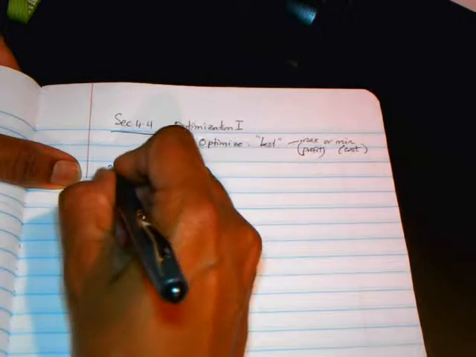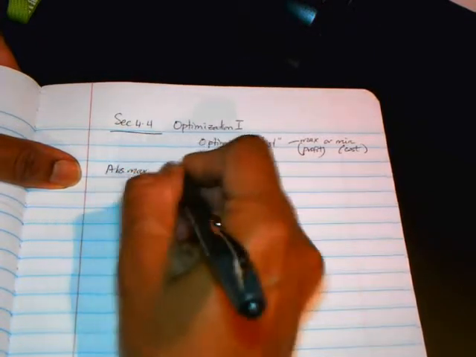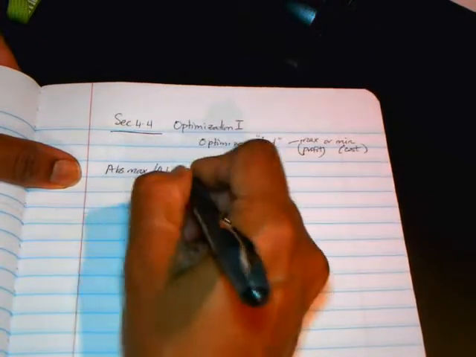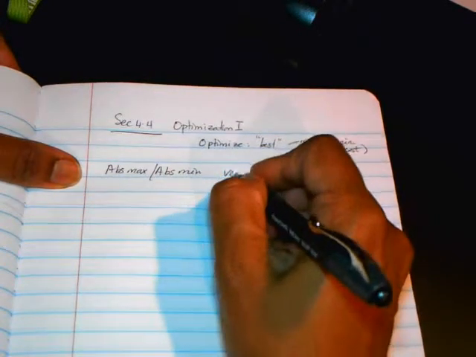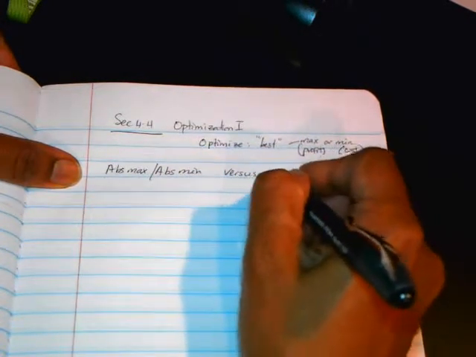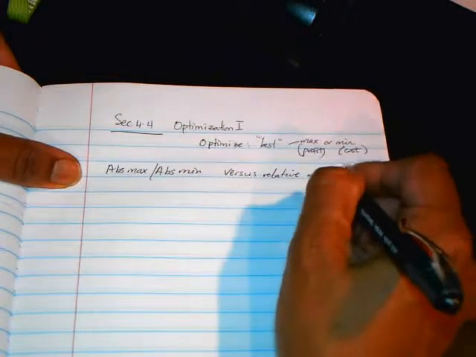Now, typically speaking, we look for absolute max or min in this section, and that's different from relative max and min that we had seen before. So what is absolute max, absolute min versus relative max and min? As the word indicates, absolute meaning there's nothing else that's bigger or nothing else that's lower than that value. So let's take a look at a graph.